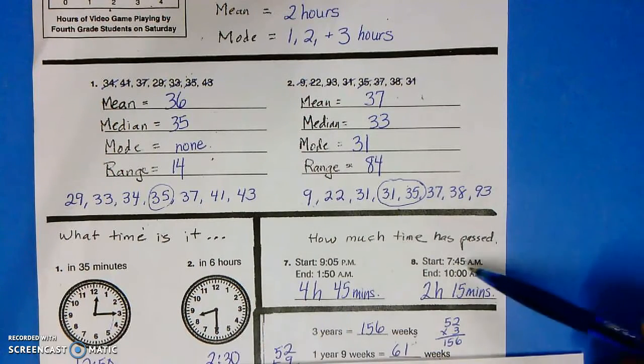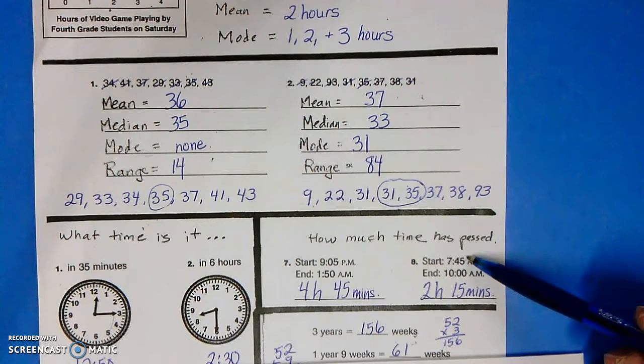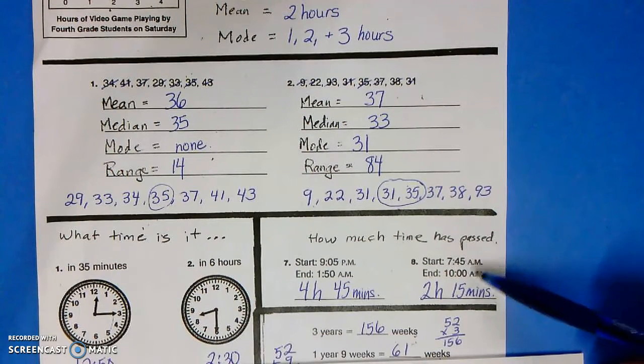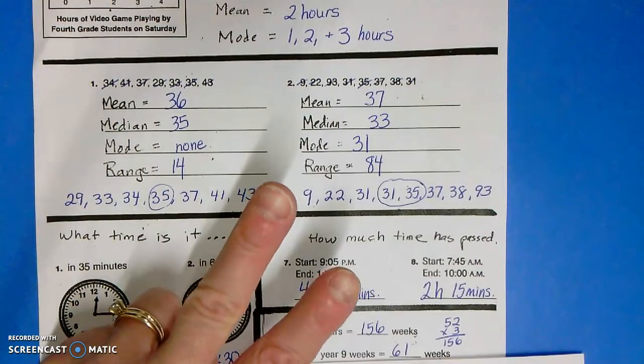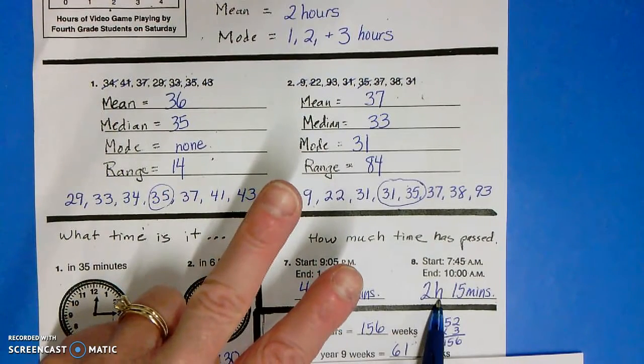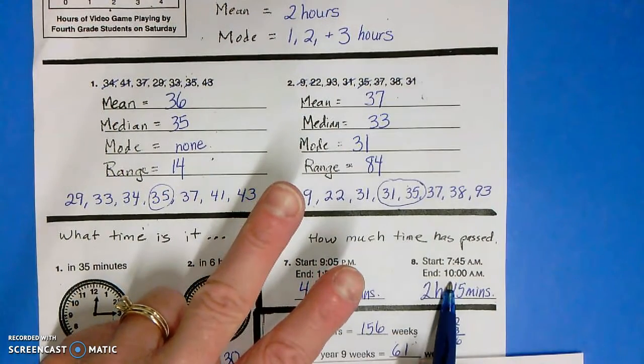Next, if I'm starting at 7:45 and going to 10 o'clock, do I want to count hours up until 10:45? The answer is no, because I don't want to go that far. I want to only stop at 10 o'clock. So I go 7 to 8, 8 to 9. All right, there's my 2 hours, leaving me at 9:45.